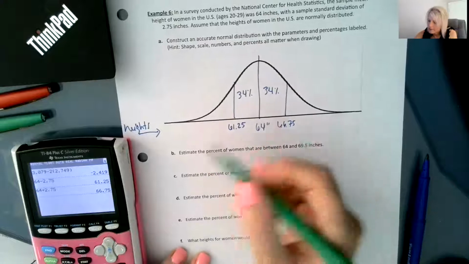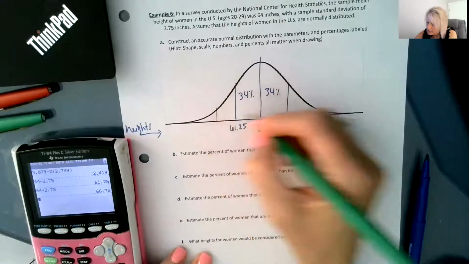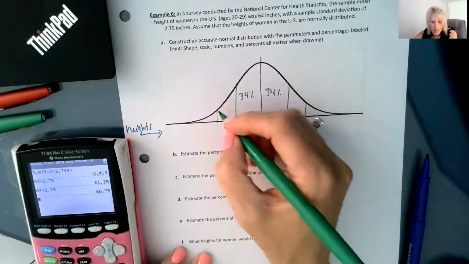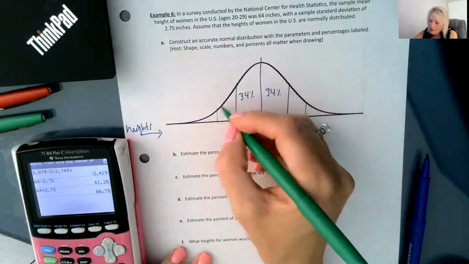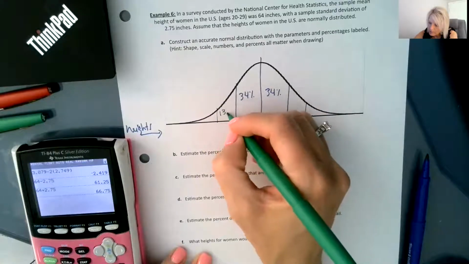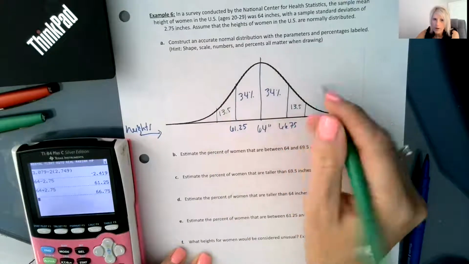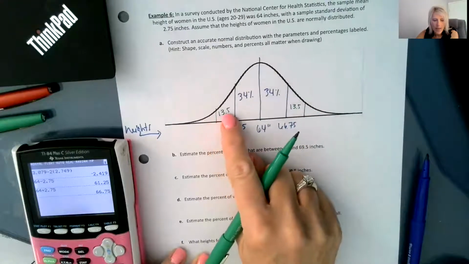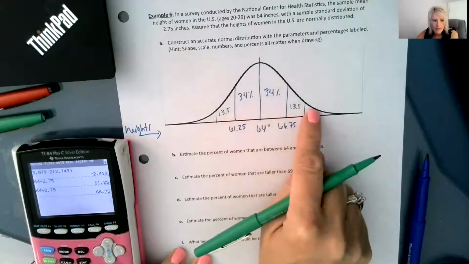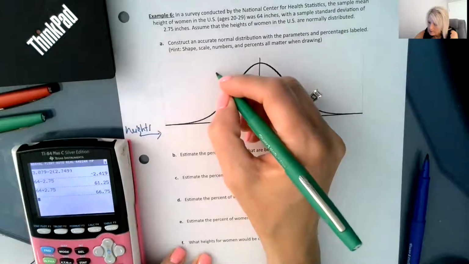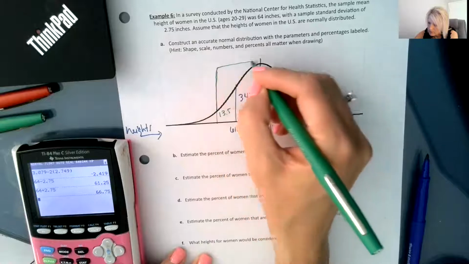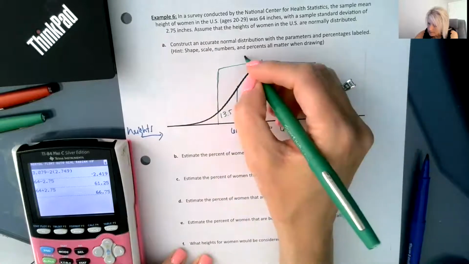Then the second standard deviation stretches out our data another 13.5% to the left and 13.5% to the right. So if we were to add all of these, that's where we get the 95%. That is within 2 standard deviations.